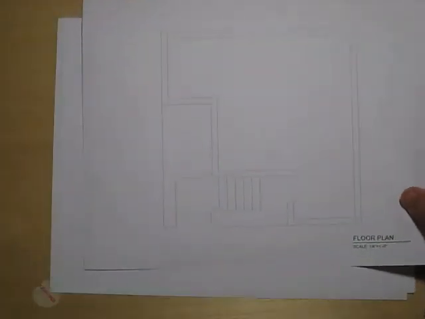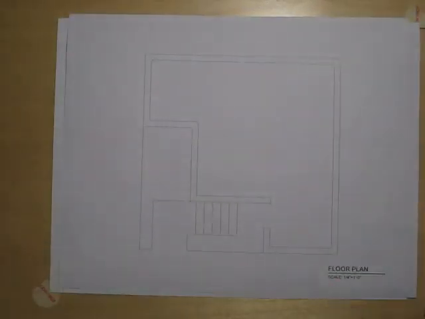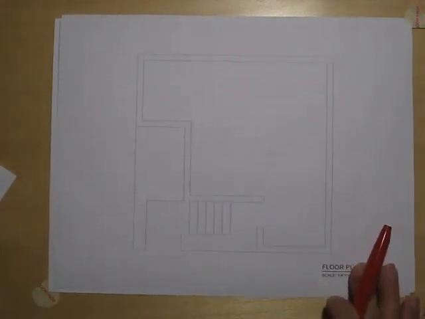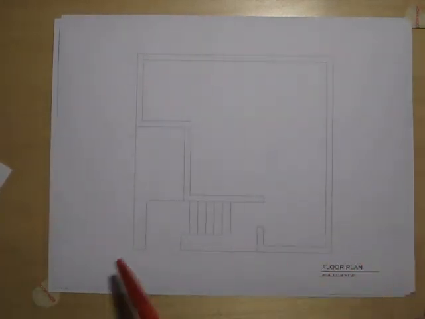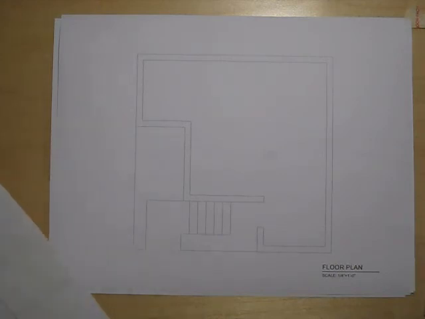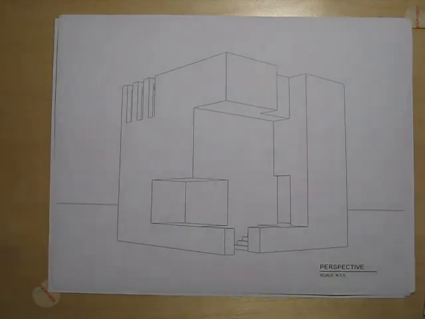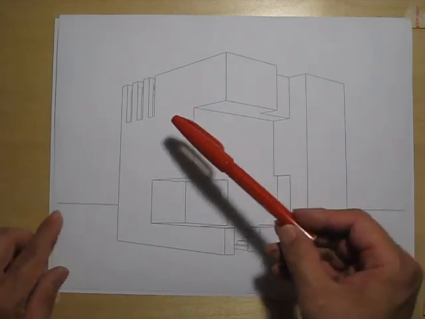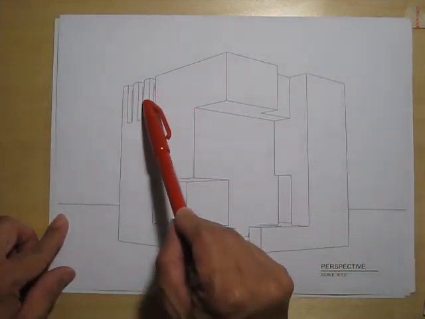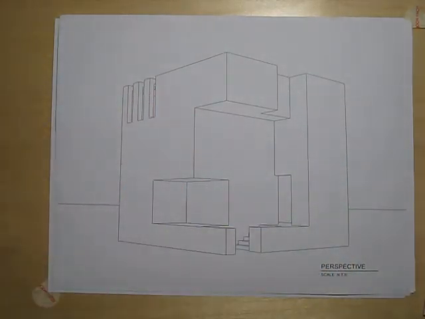You will have floor plans printed out, and that too should be cleaned up if it isn't. If you have all these other lines that we feel are not or should not be there, clean it up. You'll be printing a perspective, and in that perspective also try to clean that up. I could have perhaps cleaned all this up because maybe I don't really want to show all that detail, but that's okay.